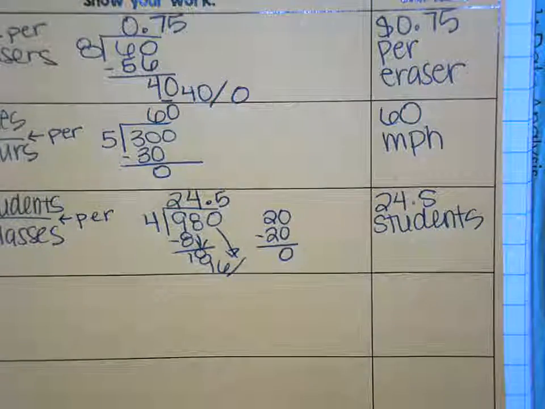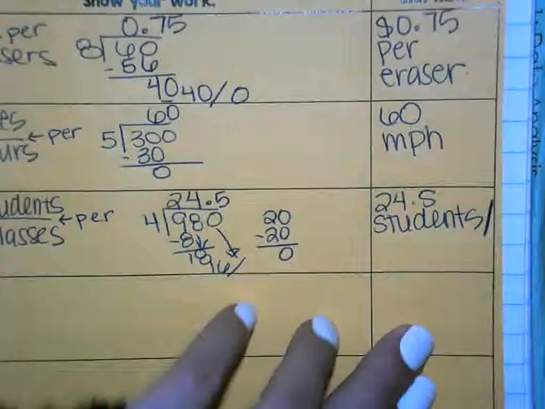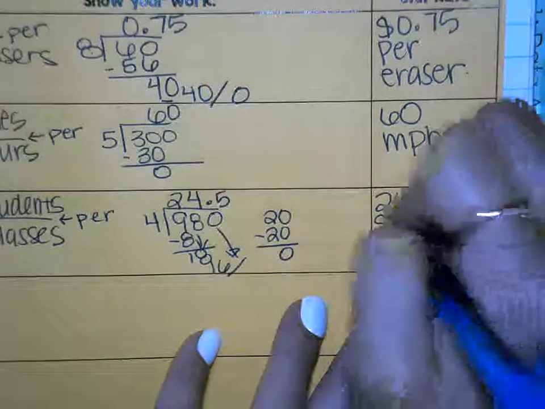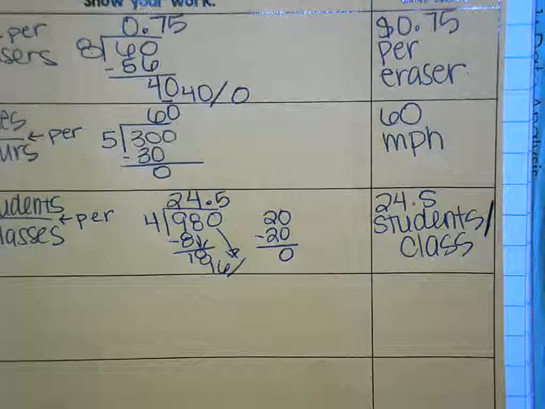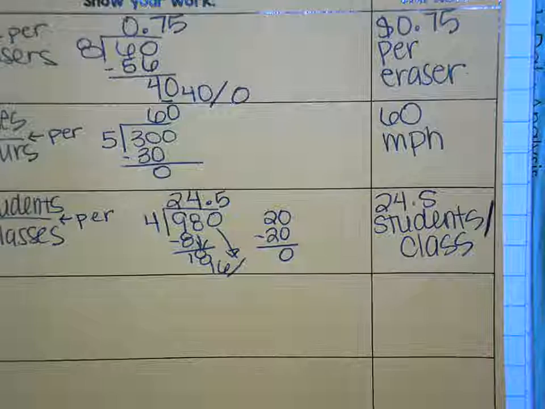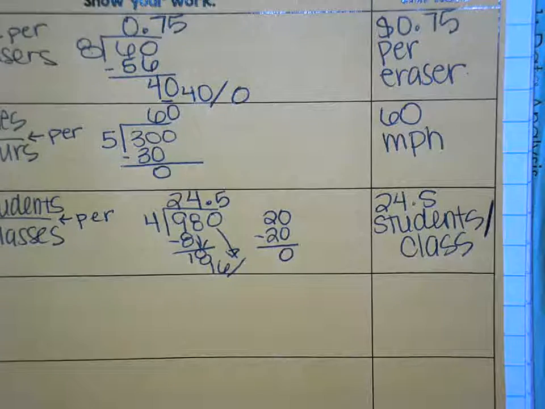Now we could write the word per, or you can use the slash sign, which also means per class. Now I know that when we're talking about students, you can't have half of a student. That is not possible. But I still want you to write it properly, even though we should all know that we would technically need to round that to 25 students per class. But I still want you to write it using that decimal, even though it is not physically possible to have half of a student. Just know that it's technically 25 students per class.